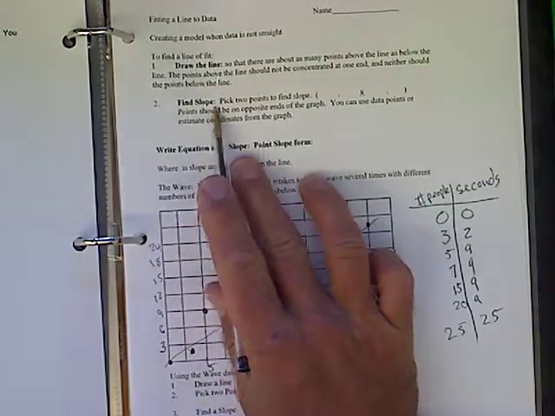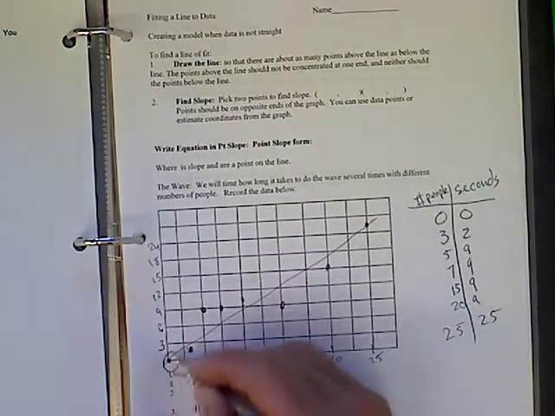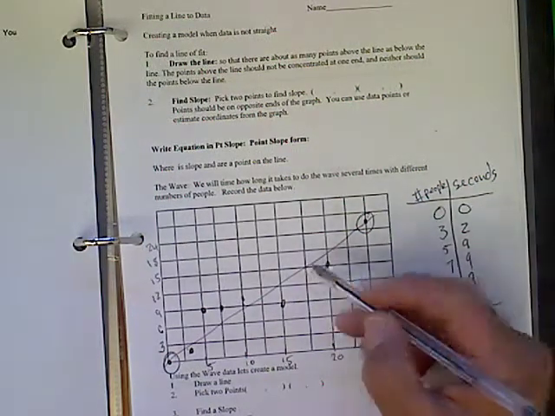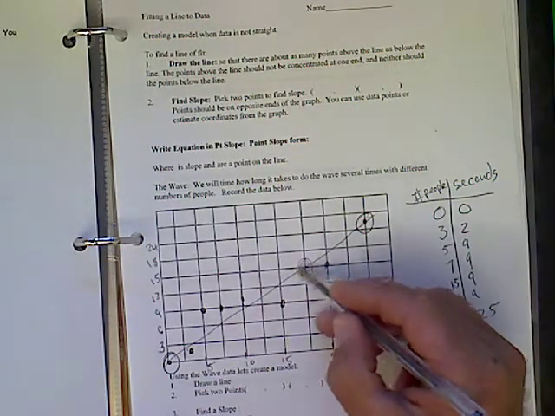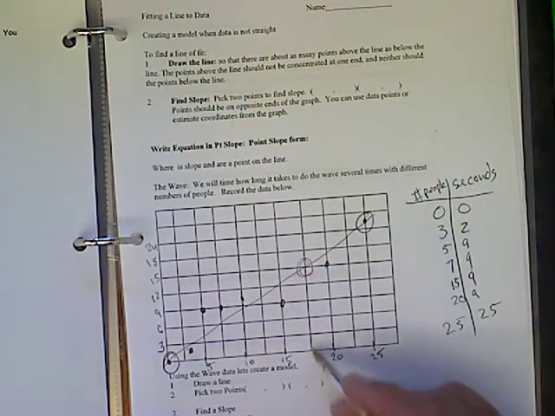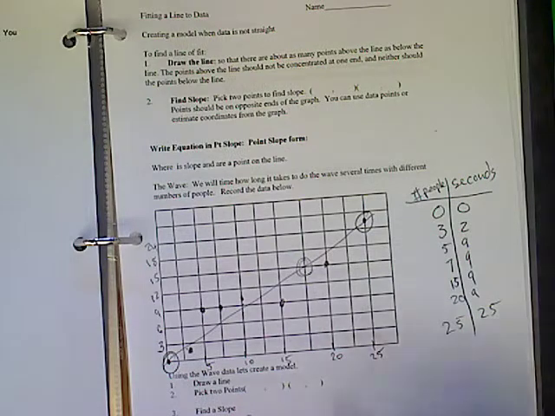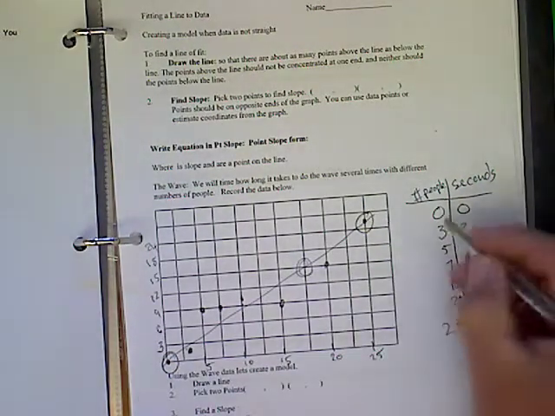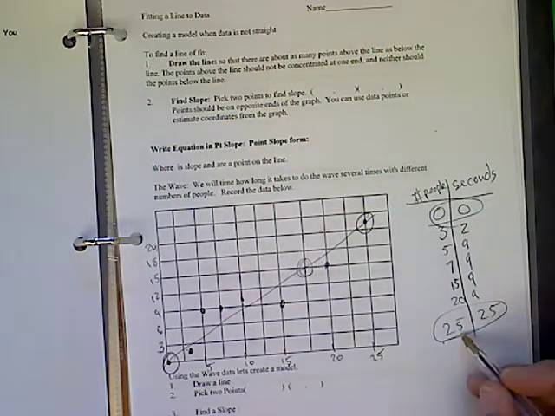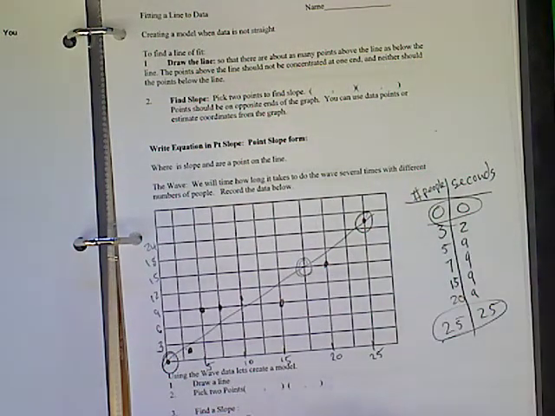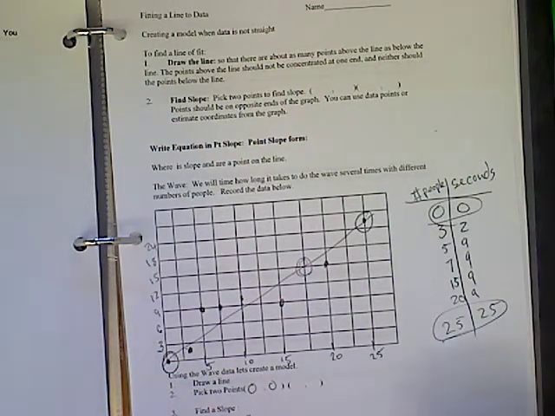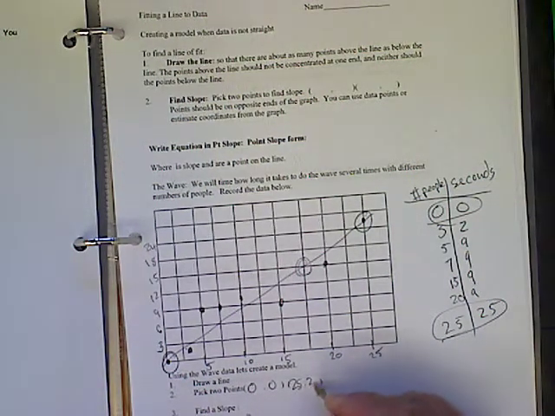Then I'm going to find the slope. So I'm going to pick 2 points that I think best represent the line. You don't have to pick these points. I could have picked one that goes through nicely like this, which would be a good one to pick maybe. But I'm going to pick these 2 points, which are 0, 0, and 25, 25.